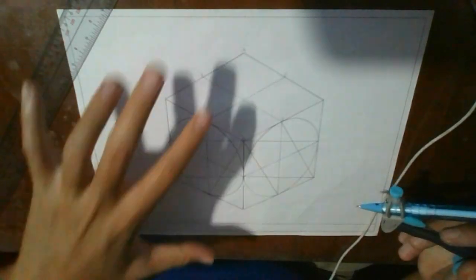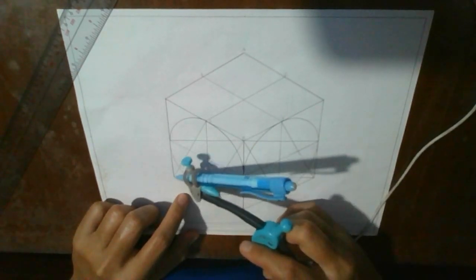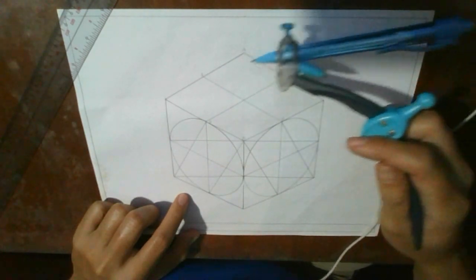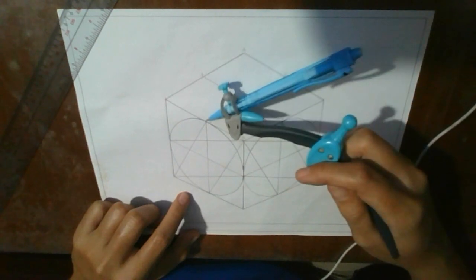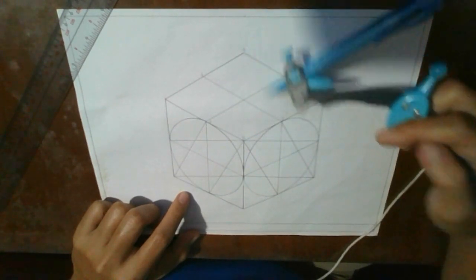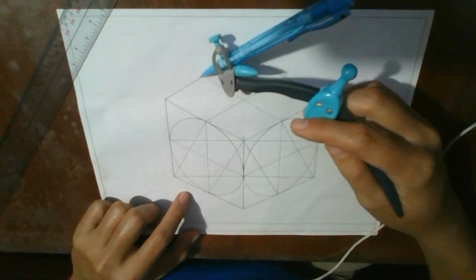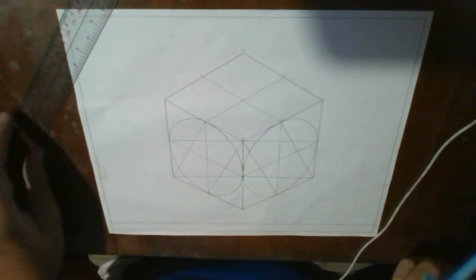After labeling, the next step is to draw these 4 lines right here. Basically, draw lines from A to point 3, A to point 4, and another line from point B to 1, and another from B to number 2. So I will demonstrate.